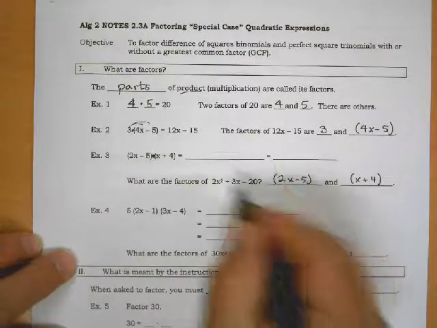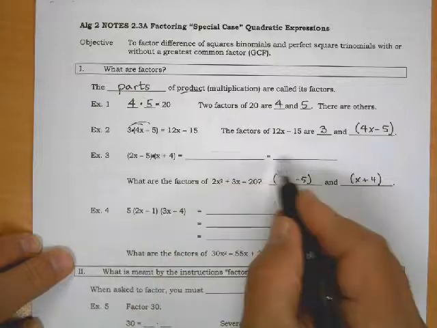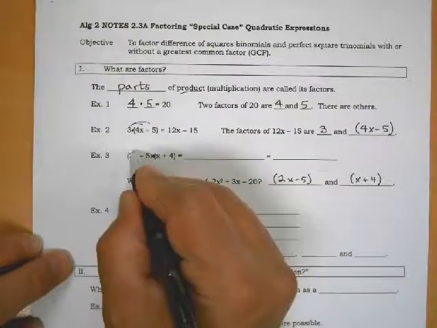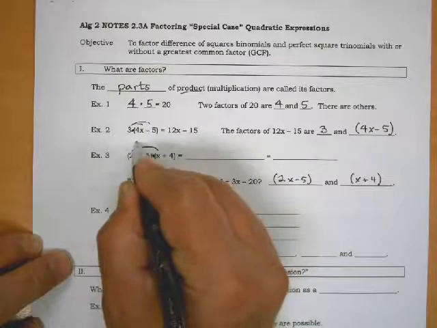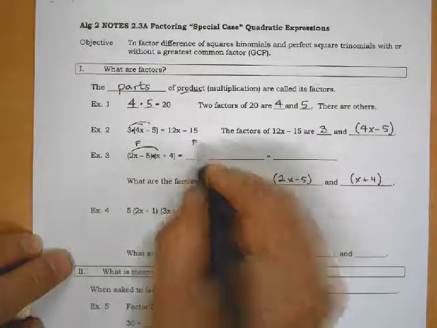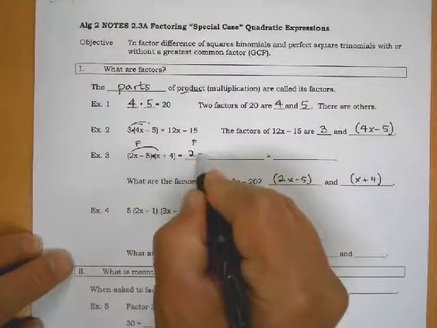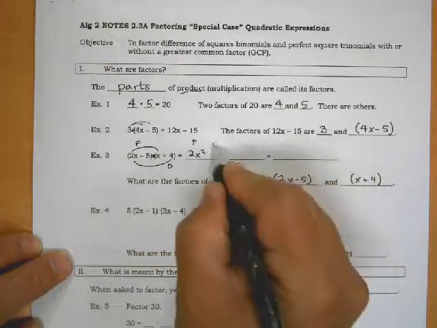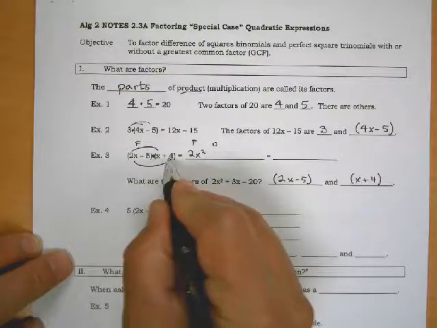Now let's find out what we've got factors of. In other words, what expression over here has these factors. Well, we're going to do first times first here, and that would be 2x times x is 2x squared. The outside pair here, I'll label that O, is 2x times 4 gives 8x.